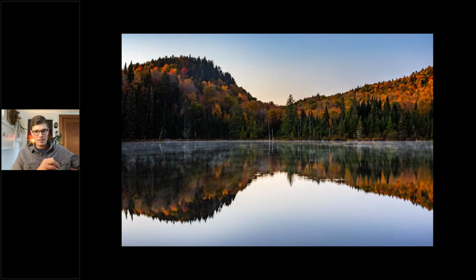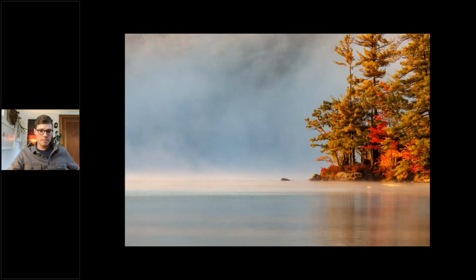And obviously that last light of the day, that golden hour coming in and lighting the trees on the top where there's a lot of fall color. So we'll talk about how to edit an image like that in a little bit.